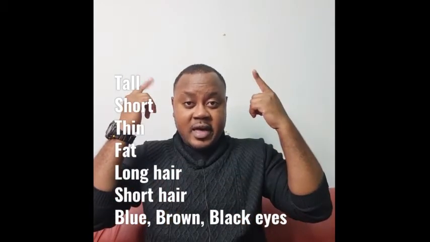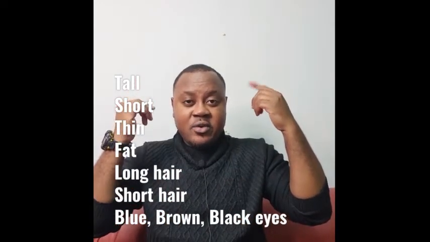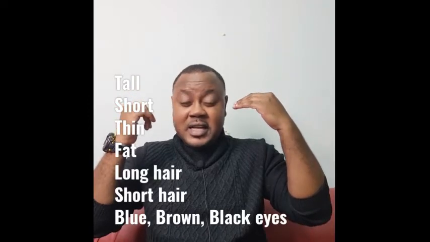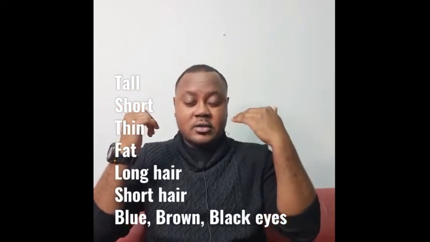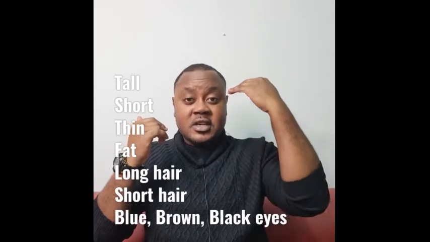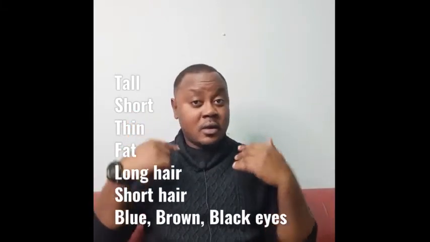Think of hair, hair type, hair length. We are looking at the length here, so let's assume it's long hair. So we could say she's got long hair. Curly, straight: she's got curly hair, or she's got straight hair. You want to look at eye colors as well. Eye colors right here.